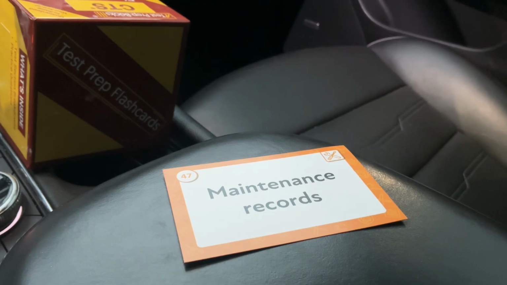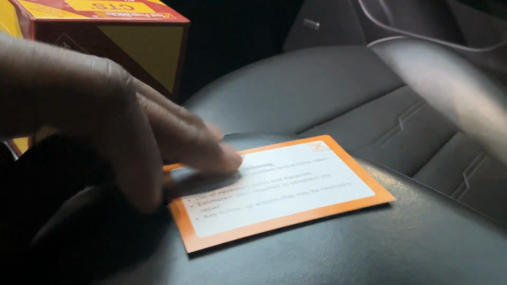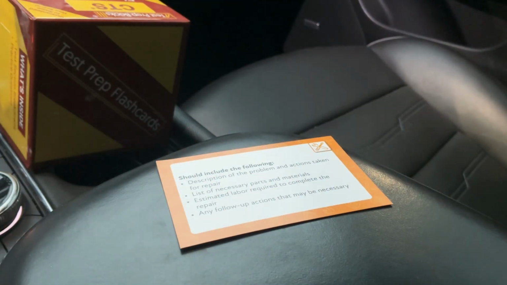Maintenance records should include the following: description of the problem and actions taken for repair, list of necessary parts and materials, estimated labor required to complete the repair, any follow-up actions that may be necessary.